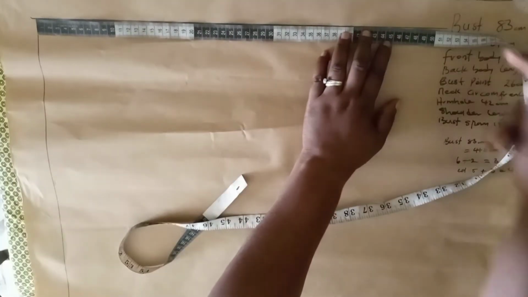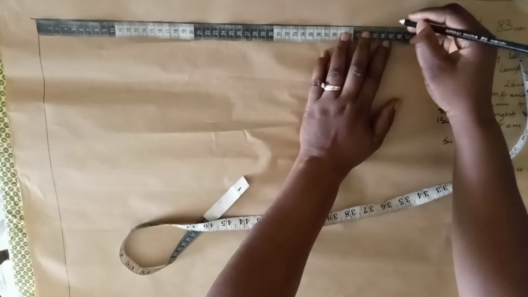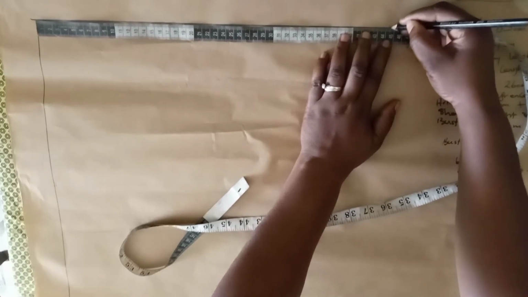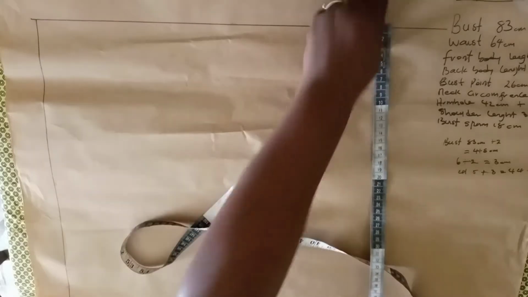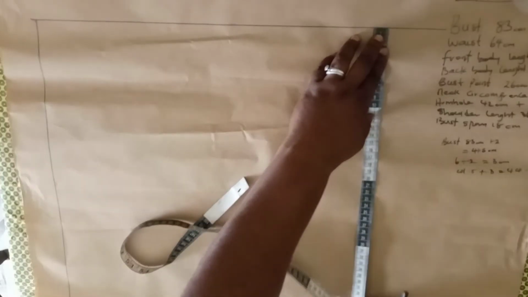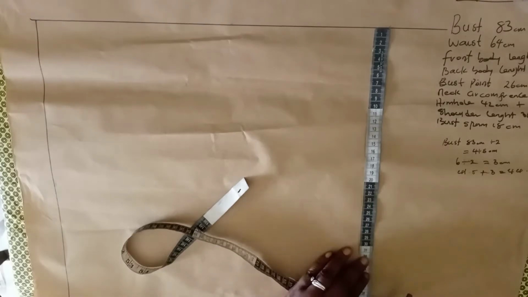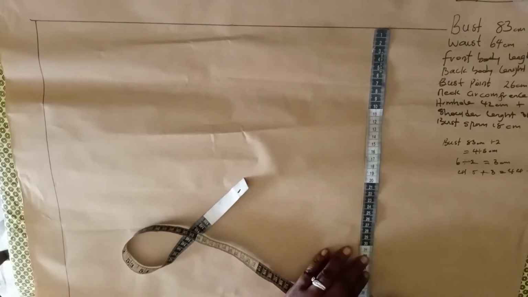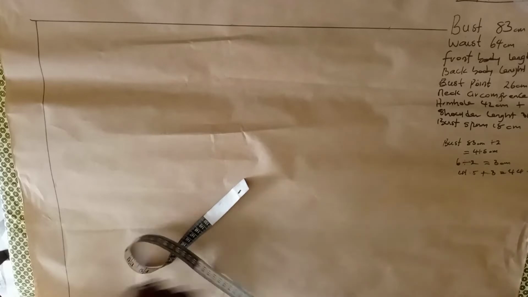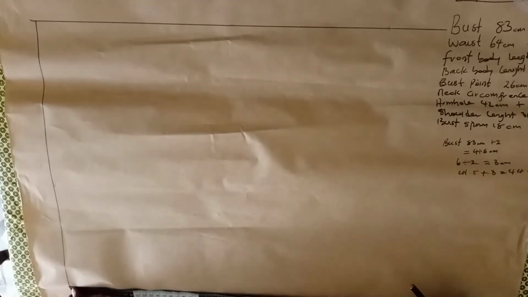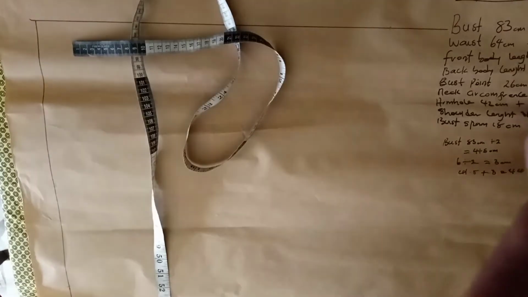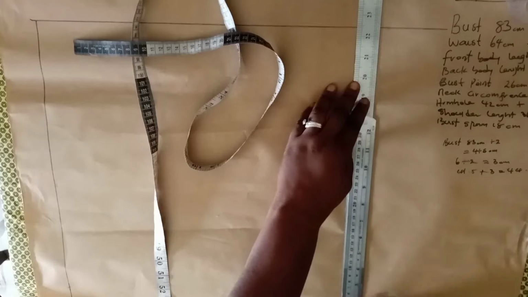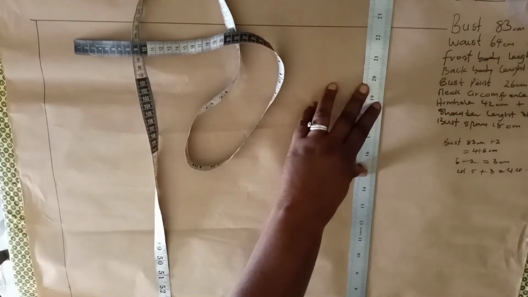You mark out your 44.5 centimeter. You come down on that same point and mark down your front body length, and you use your ruler to put the dots together.